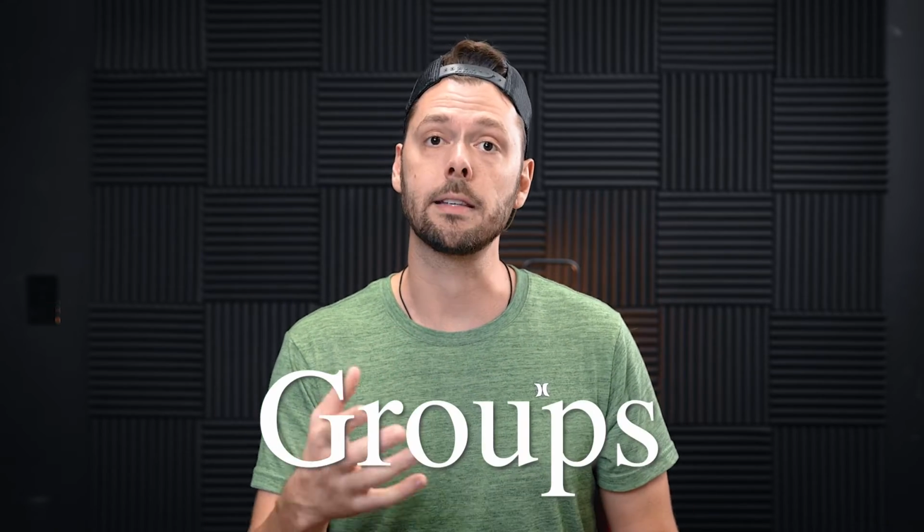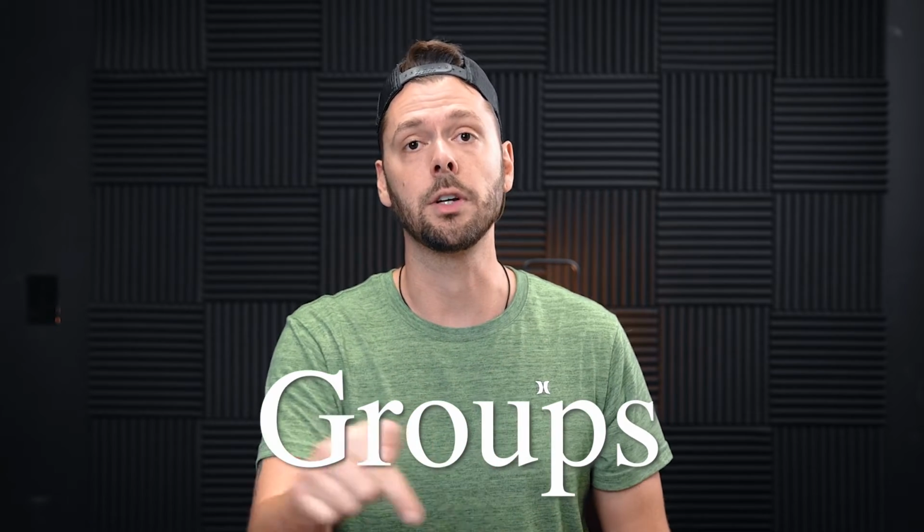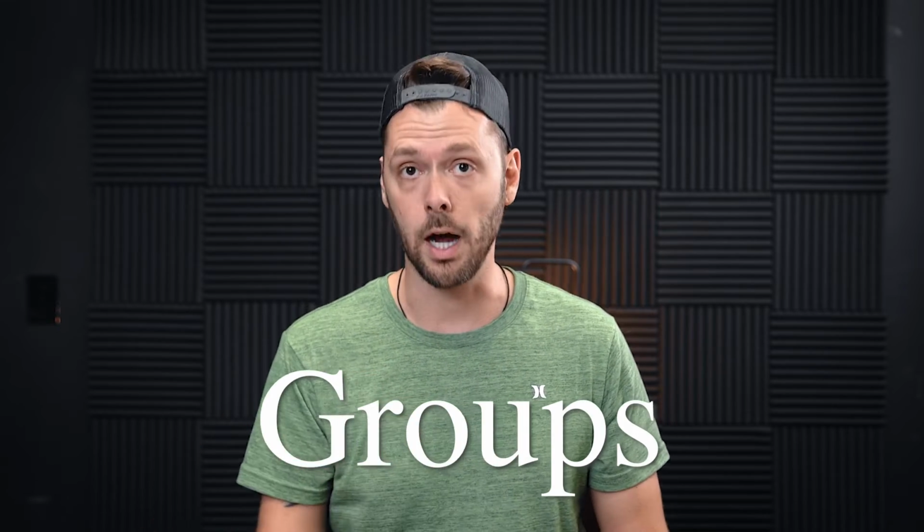And then group is essentially how you place your different flashes to fire them or not. So let's get into the transmitters and all of that and kind of work this out. So the first thing we're gonna do is get into the transmitters.